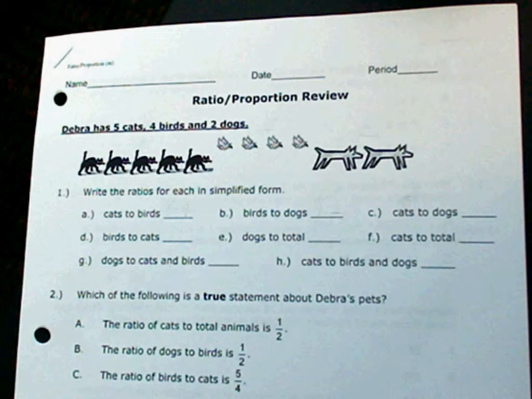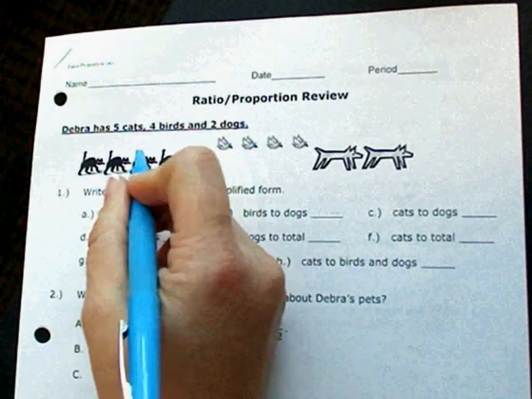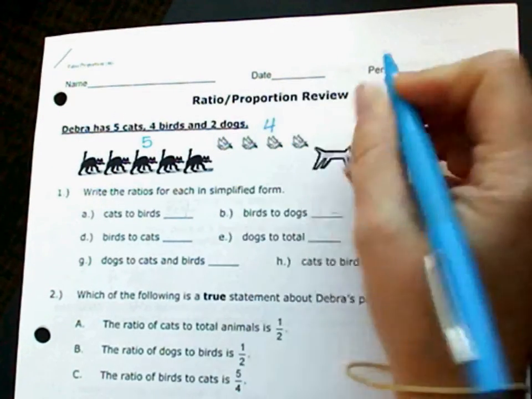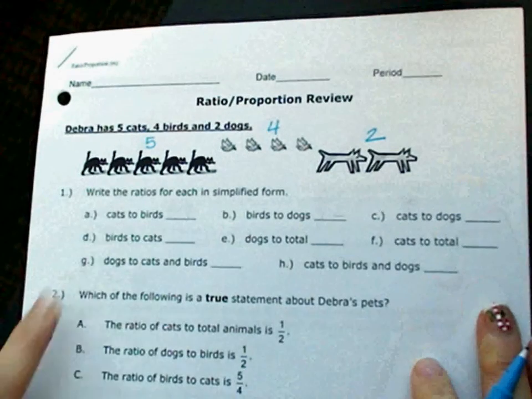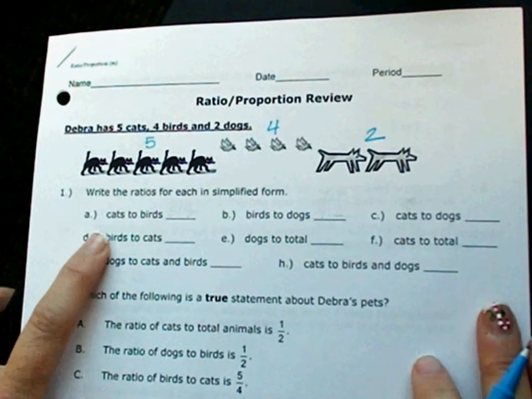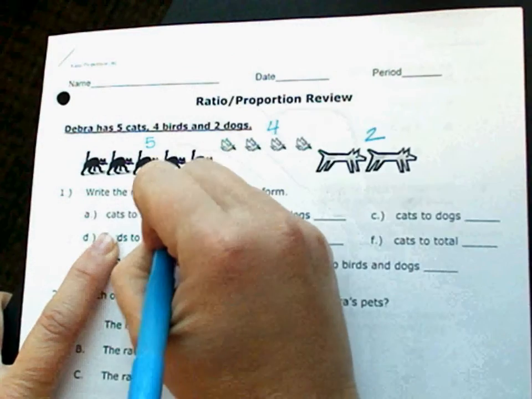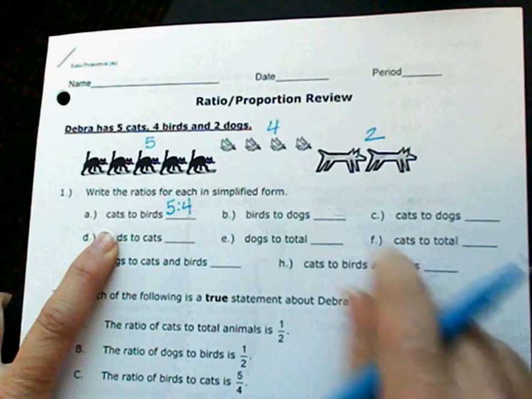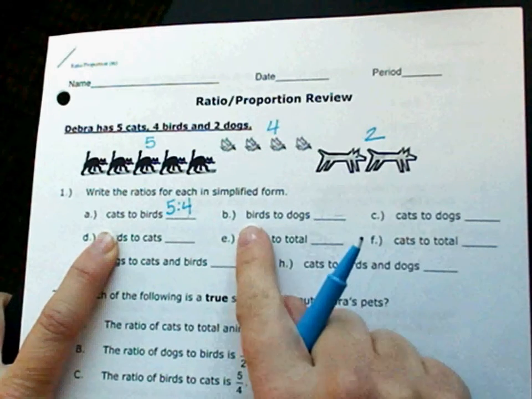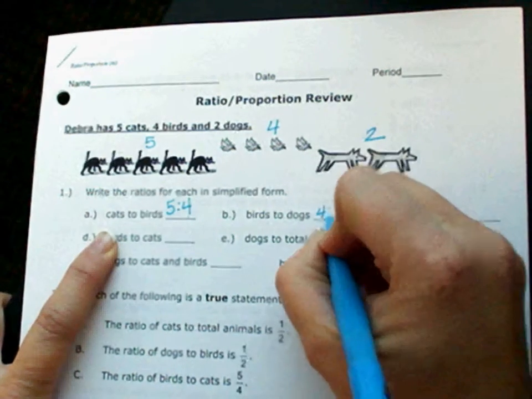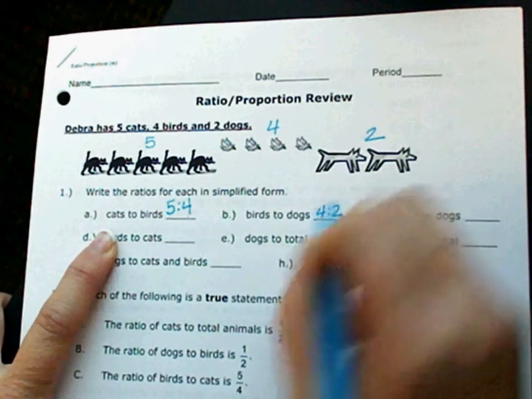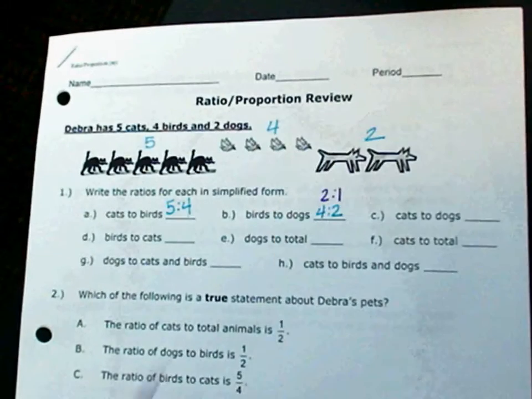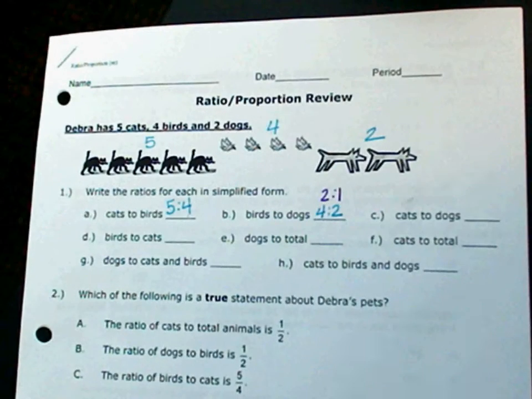Okay, ratio proportion review. So first we have, they labeled it for us, but we have 5 cats, 4 birds, 2 dogs. Ratios for each in simplified form: cats, 5 to birds, 4. Those cannot be reduced, so we're at our base. Birds, 4 to dogs, 2. That can be reduced to 2 to 1.